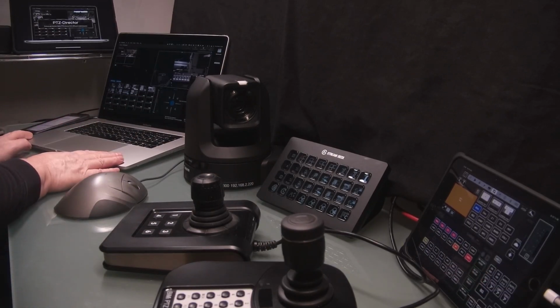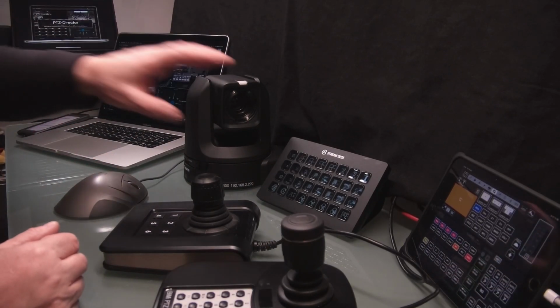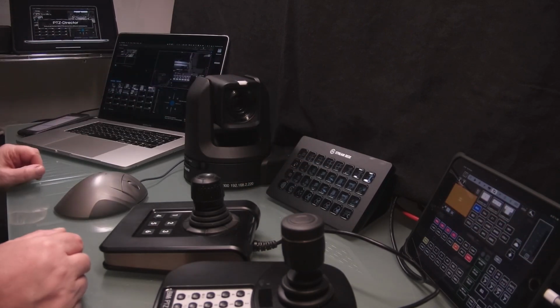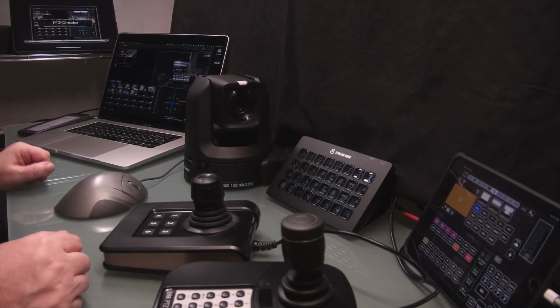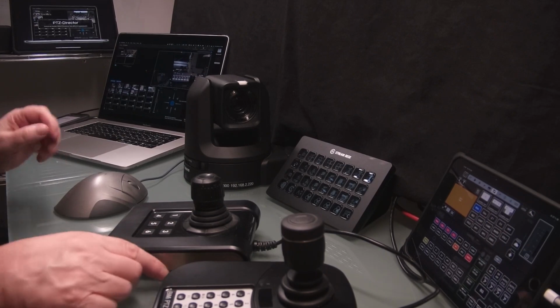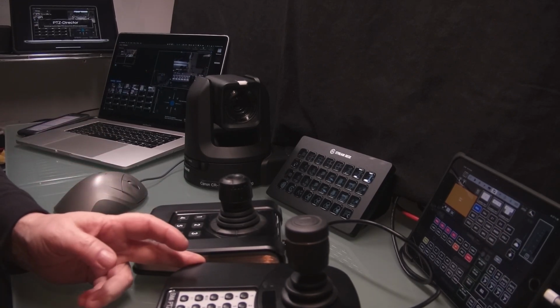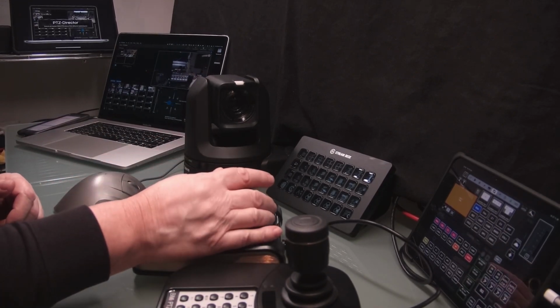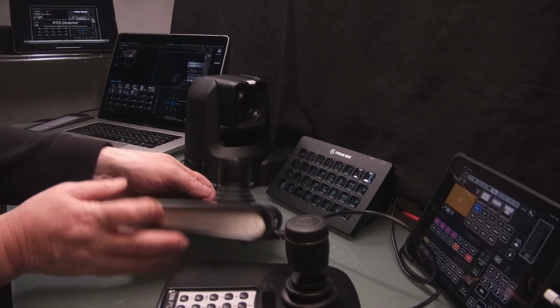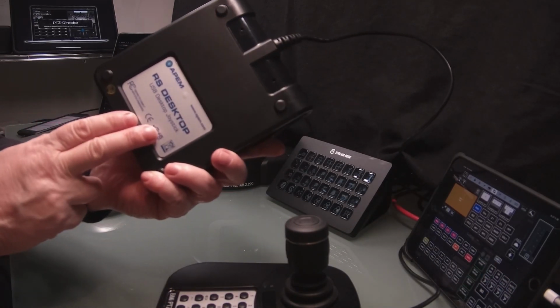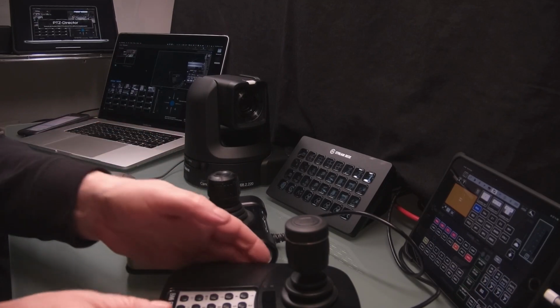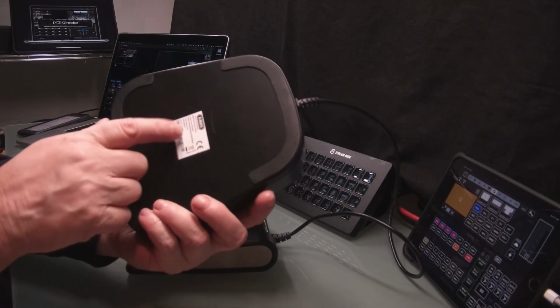Here is our MacBook Pro with a Stream Deck connected at a USB port, which is in our setup a powered Thunderbolt hub. And we have connected two joysticks that we want to show you. This one is the APEM RS Desktop and the other is the Hikvision DS-1005.